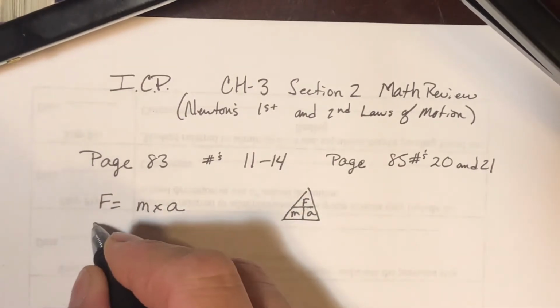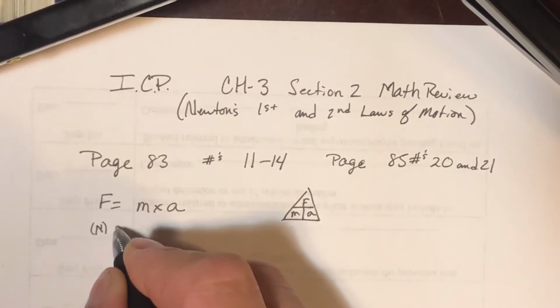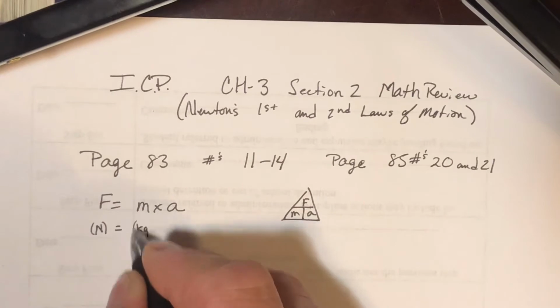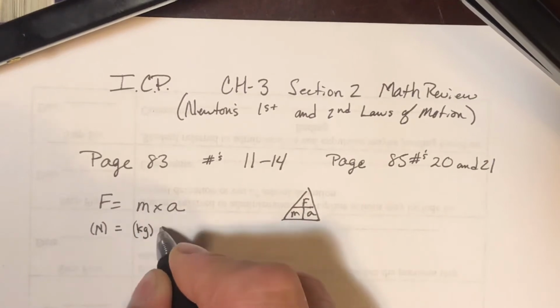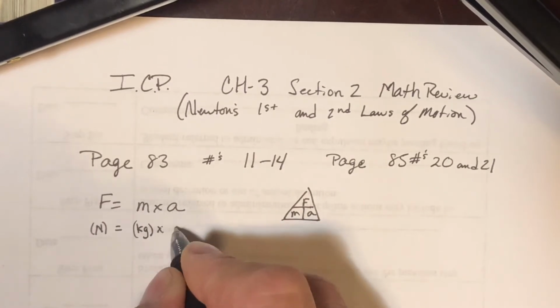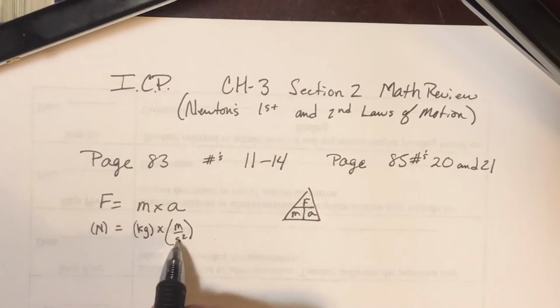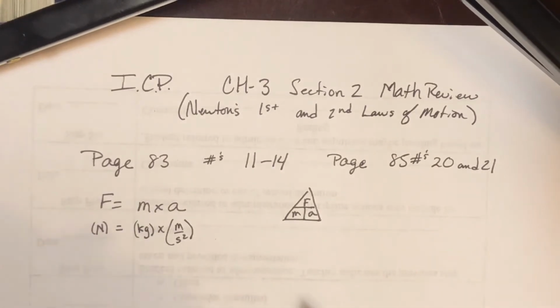So if we're talking about a newton, what is a newton equal to? We've said this several times. If the mass is in kilograms, and the acceleration is in meters per second squared, what is a newton equal to in units? It's kilogram meters per second squared. So you can break it down that way as well.